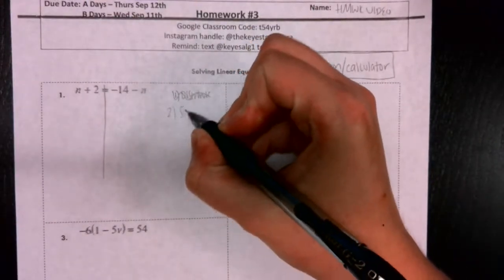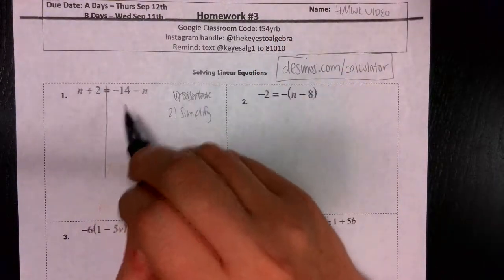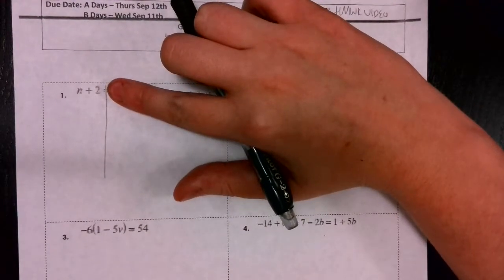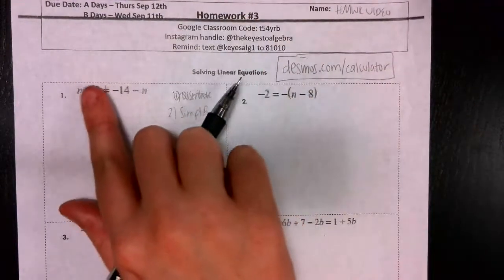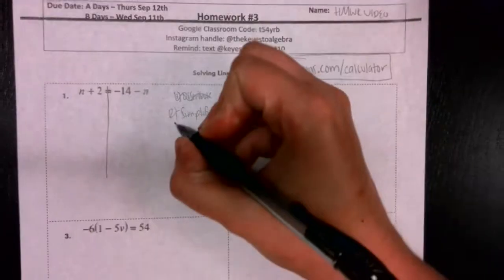Step 2 says simplify. Once again, I can't simplify if they're on different sides of the equal sign. So I check my left side. Those are not like terms, so I cannot simplify. I check this side. Those are not like terms. I can't simplify. I did this one as well.